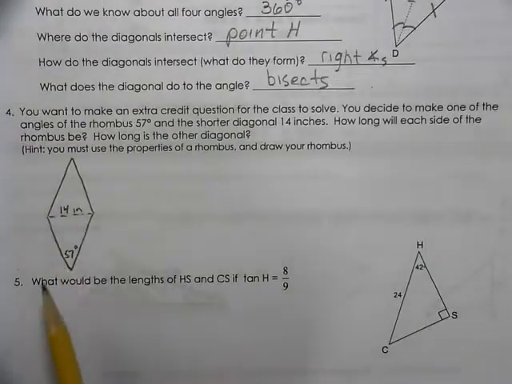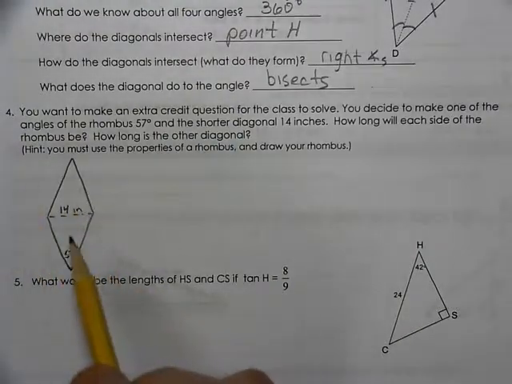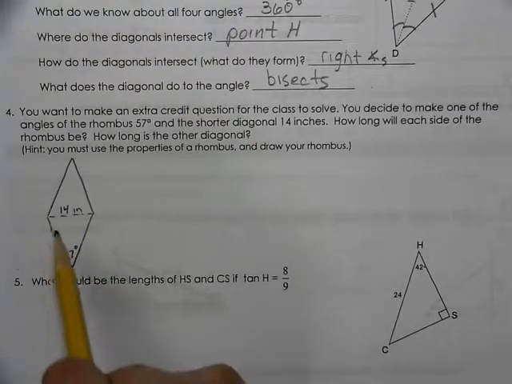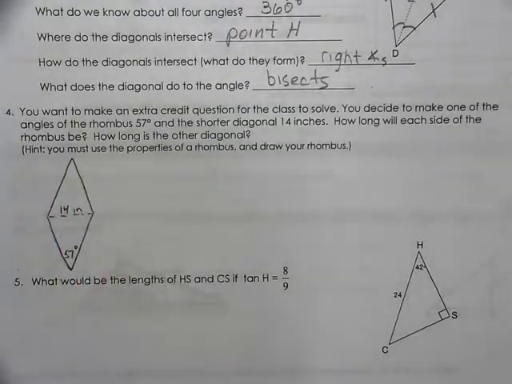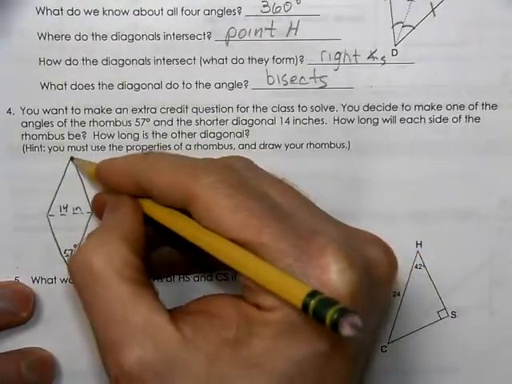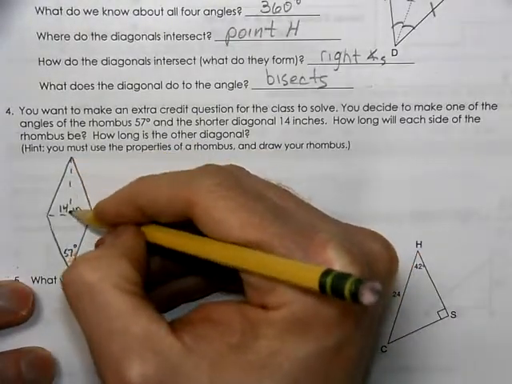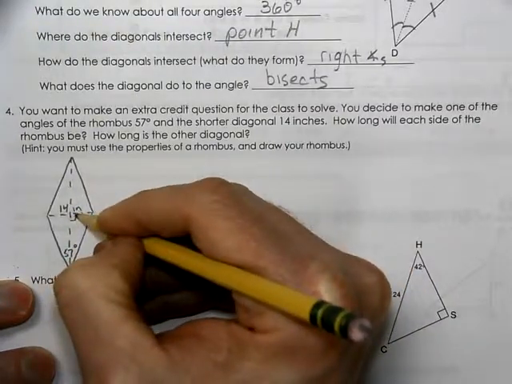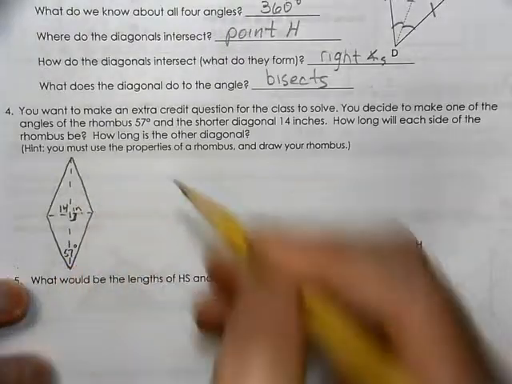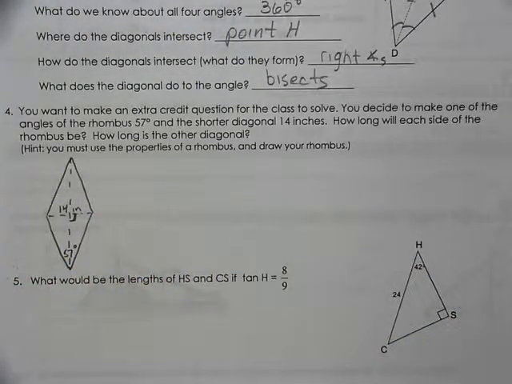Well, when we look at this, we don't have enough information just here for us to be solving for the sides and the diagonals. We don't even have the diagonal drawn. Remember that when you draw on a diagonal of a rhombus, it's going to be perpendicular to the other diagonal every time.